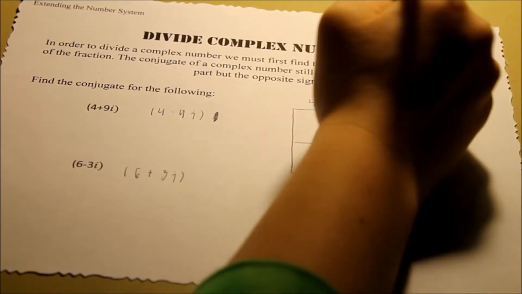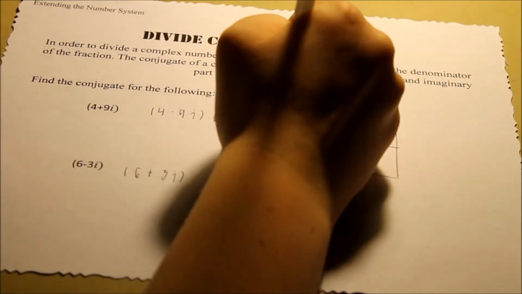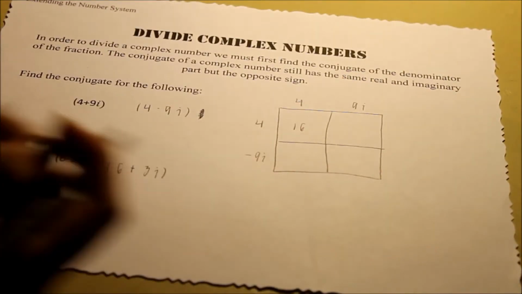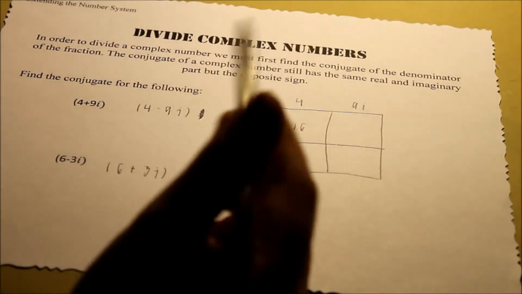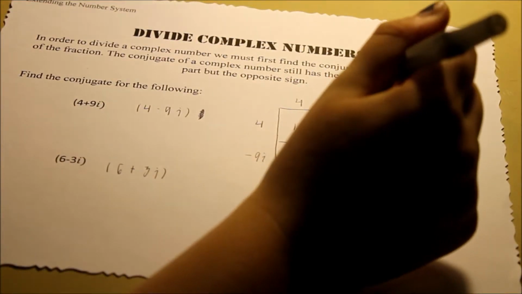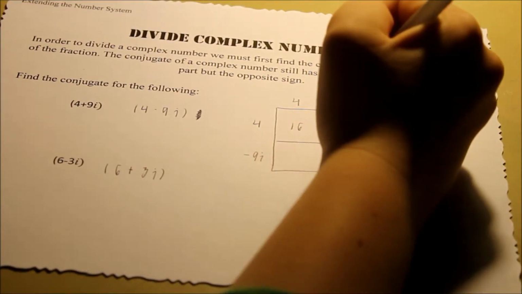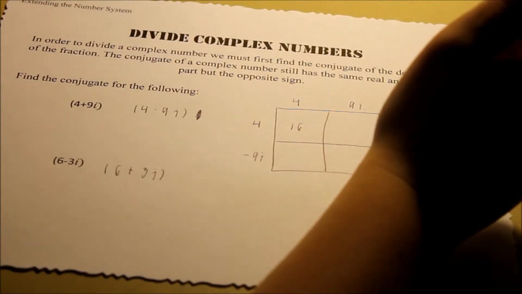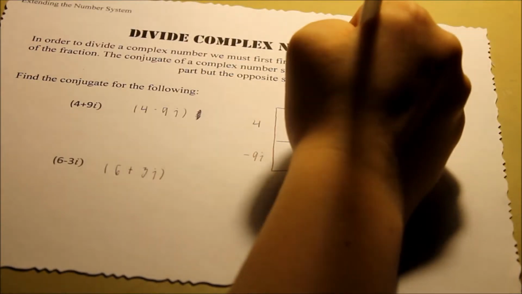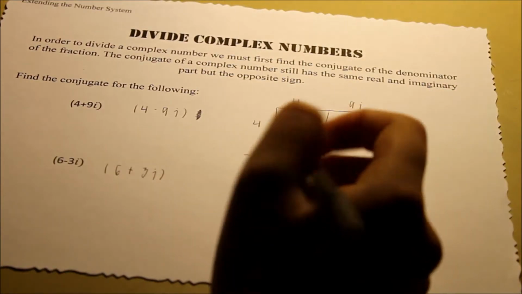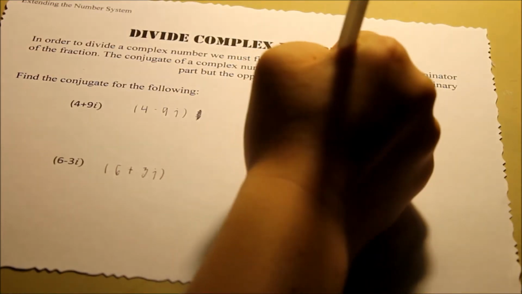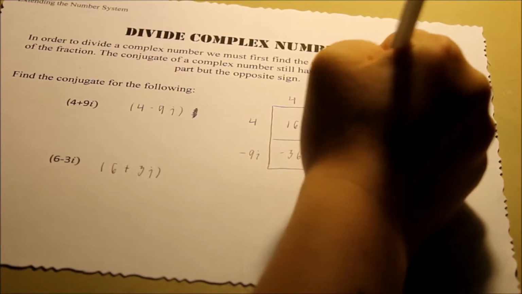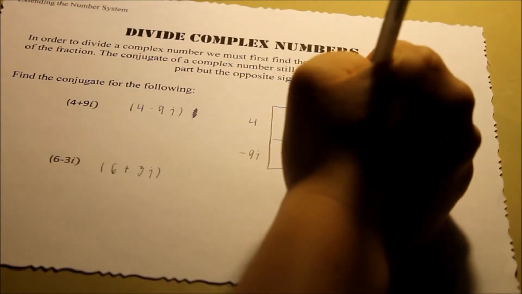And put 4 plus 9i for negative 9i. 4 times 4 is 16. 4 times 9 and 36. And then 4 times negative 9 is negative 36i. And a negative 9 times 9 is negative 81i squared, which you'll change to just an 81.